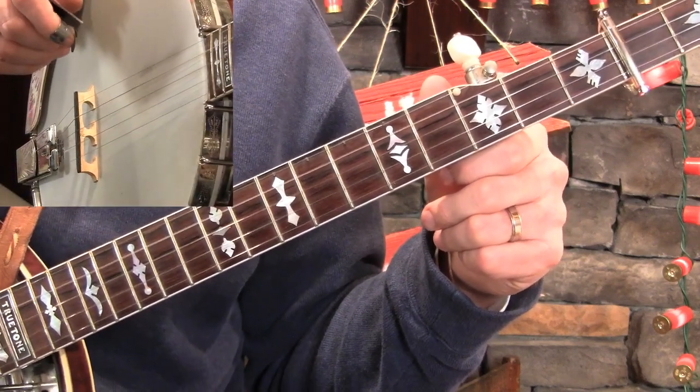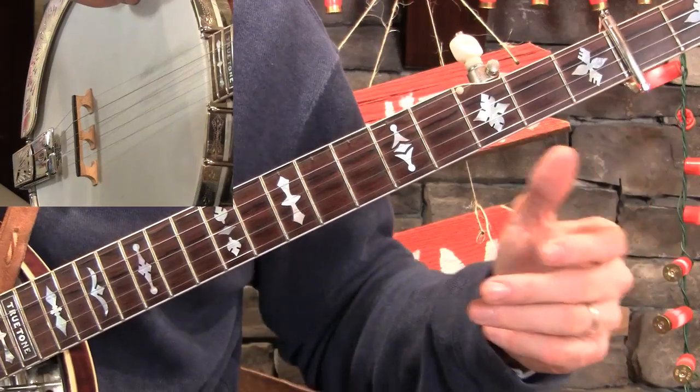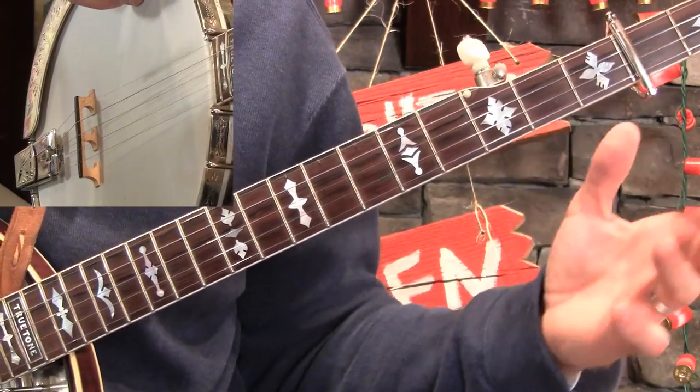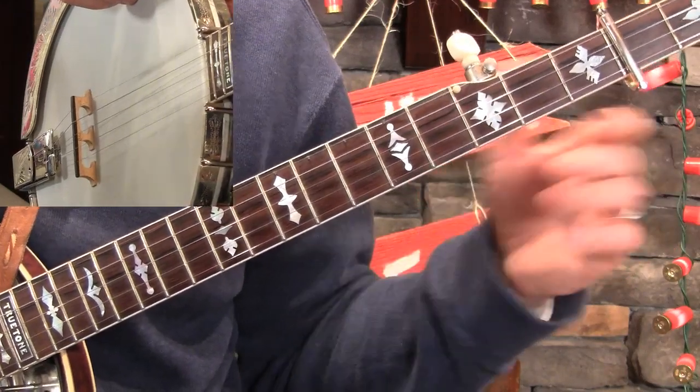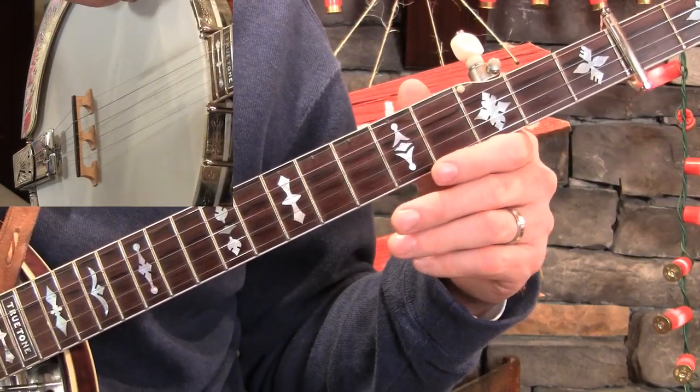Makes an A chord. Now this is a melodic style, and that just simply means we're going to present the notes in such a way that as a fiddle or a mandolin might present it, more in a linear style versus the Scruggs style that's also very popular.